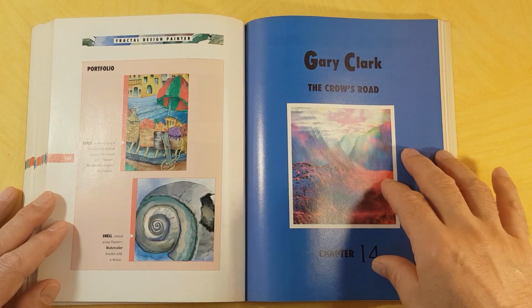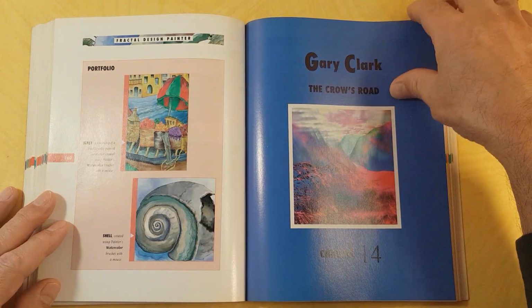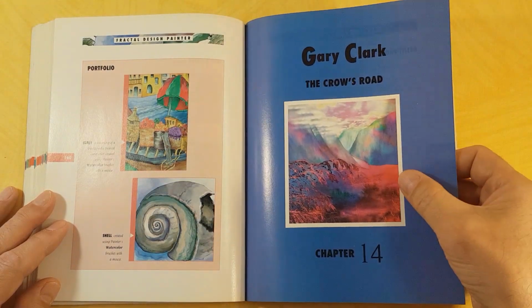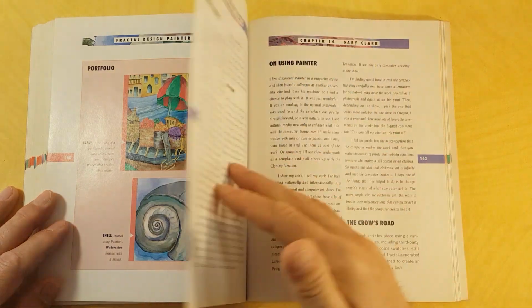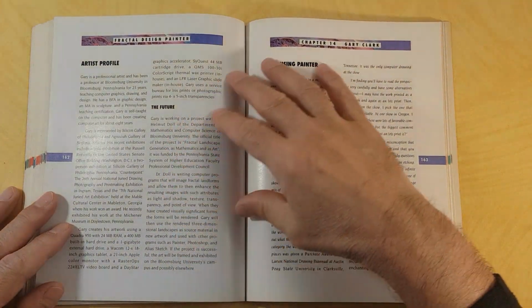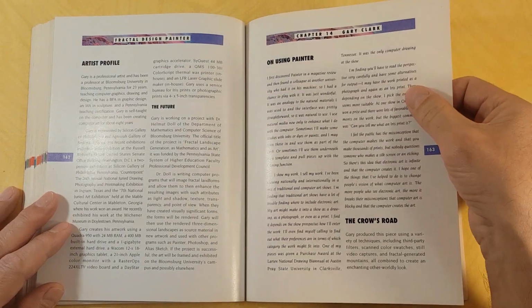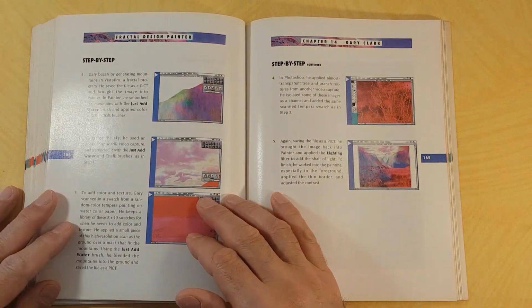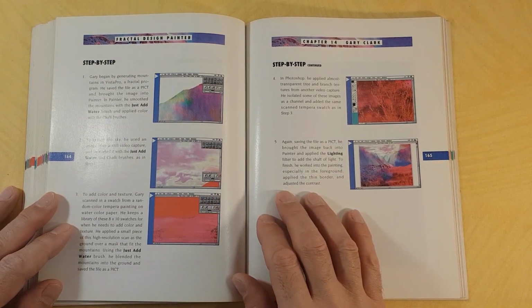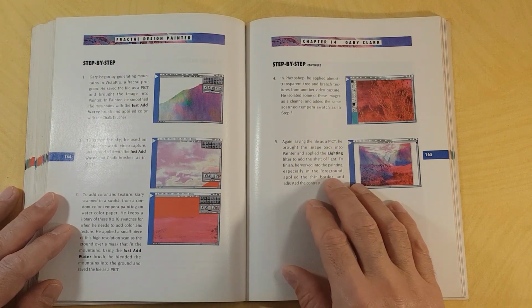In chapter 14 we have Gary Clark. As we said, profile and techniques. And then one more time, step-by-step instructions.